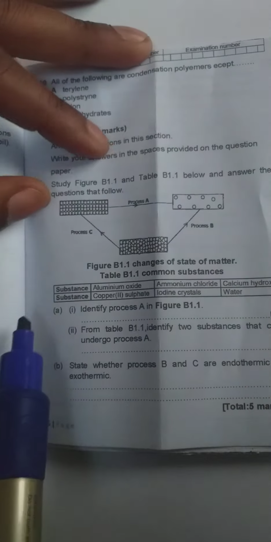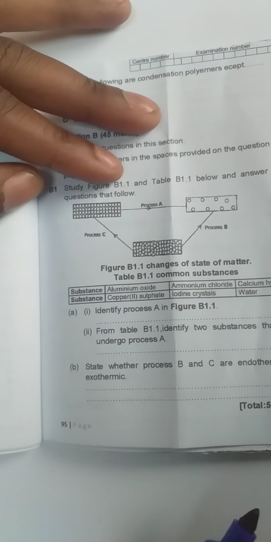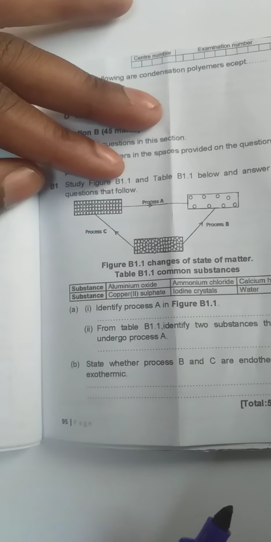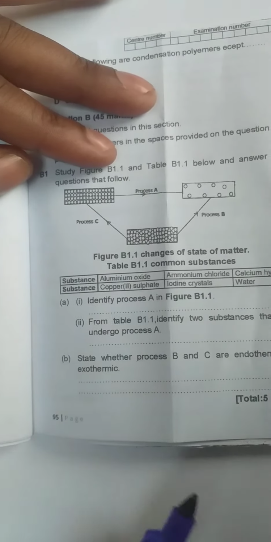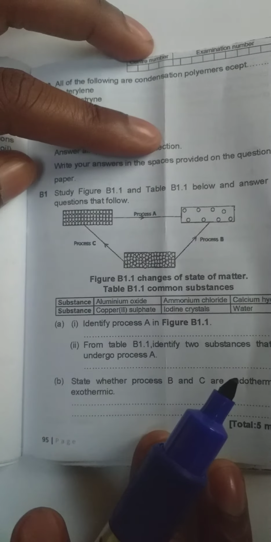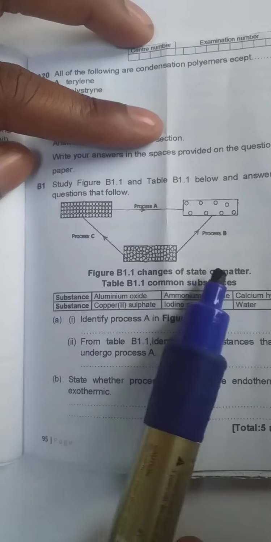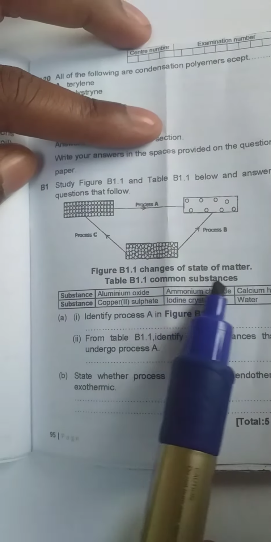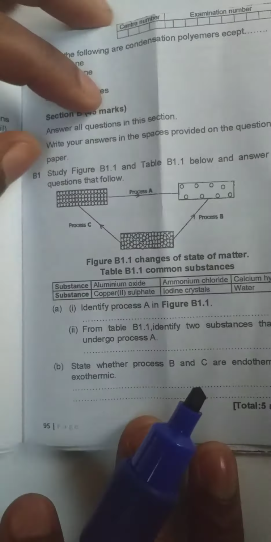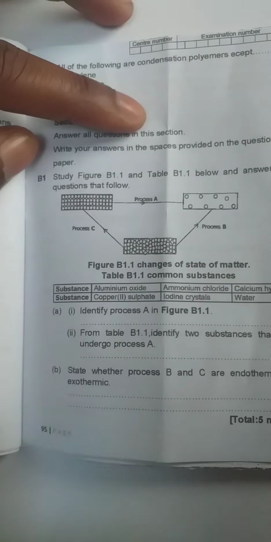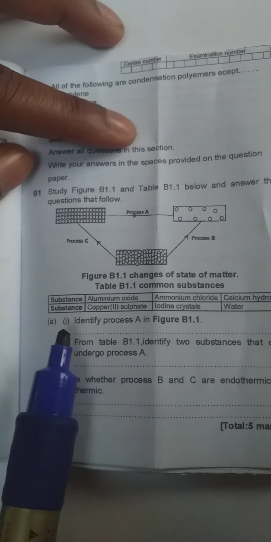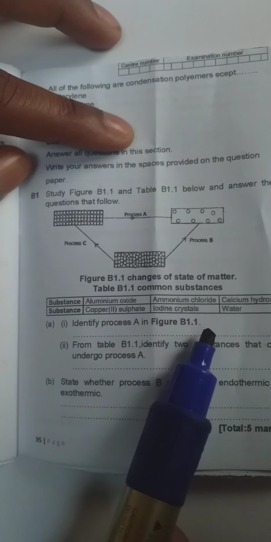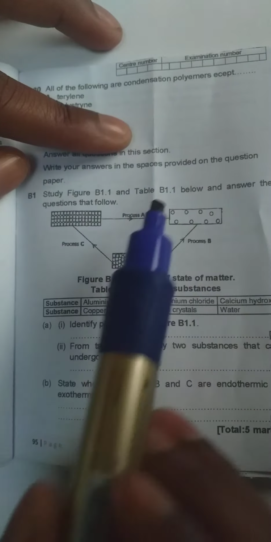So we have three states of matter here, and then we also have a table here with the substances: aluminium oxide, ammonium chloride, calcium hydroxide, copper 2 sulfate, iodine crystals, as well as water. These are changes of states that are being shown here, and the table is showing us common substances. So for part A, it's saying identify process A in figure B1.1. Okay, so what is process A?